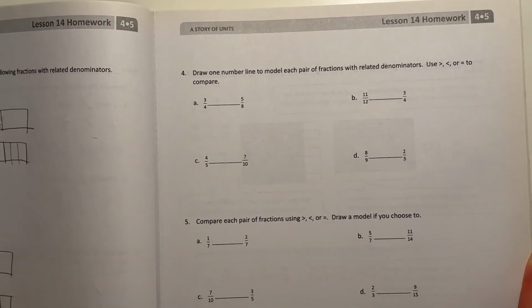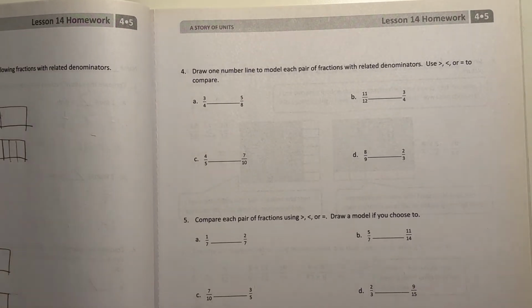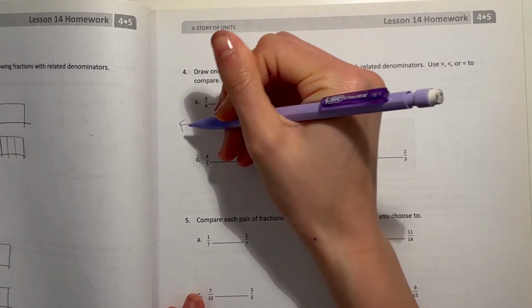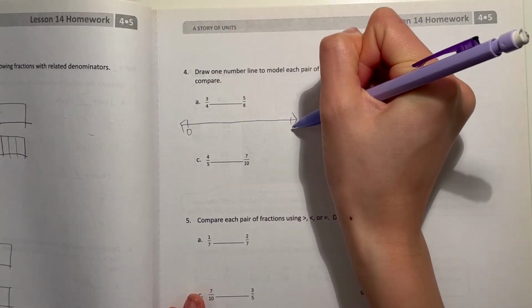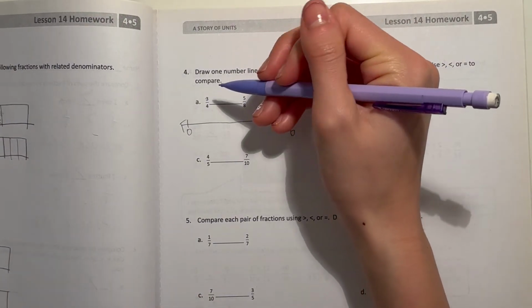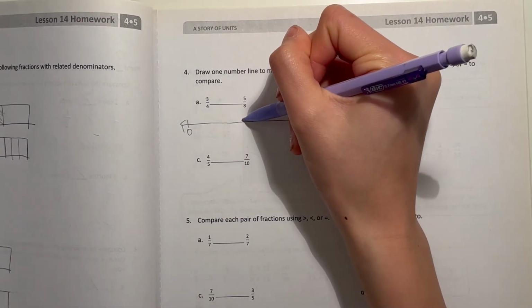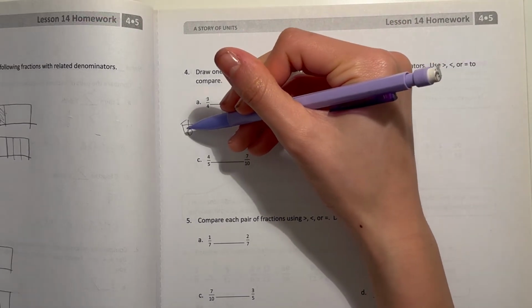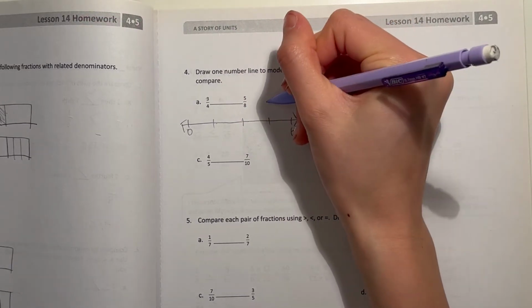Alright, here, number 4. Draw one number line to model each pair of fractions with related denominators. Use greater than, less than, or equal to compare. So here, this is 0 and 1. Fourths is the smaller fraction, so I'm going to split this into fourths first and label 0, 1, 2, 3 fourths is right here.